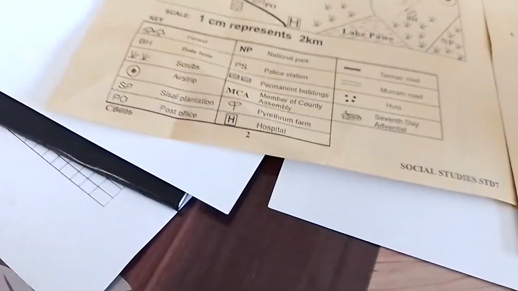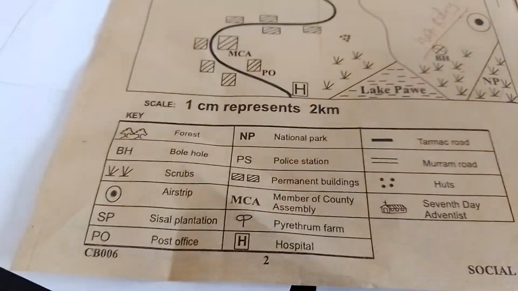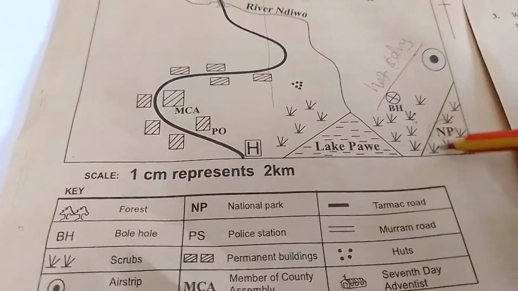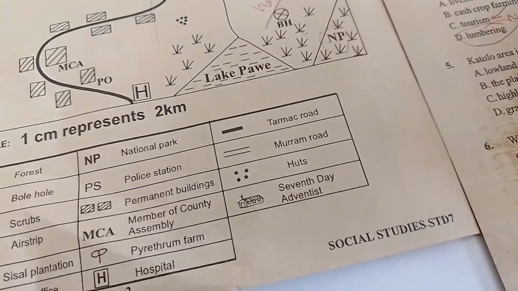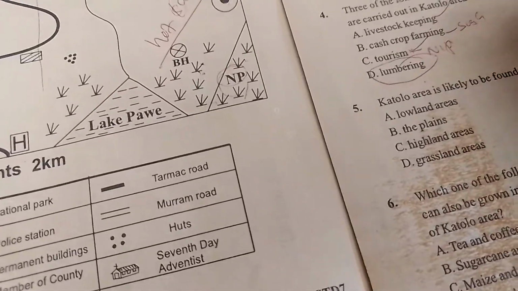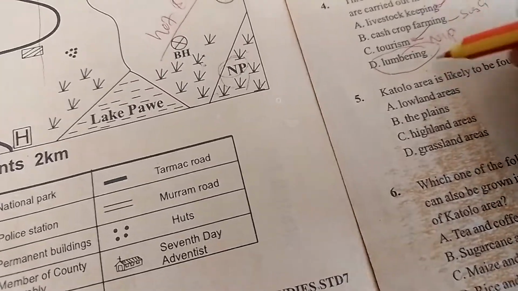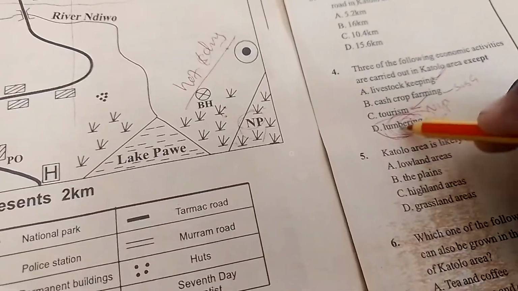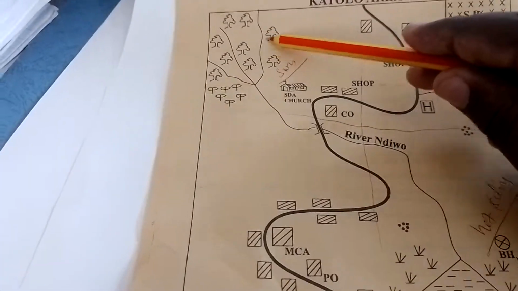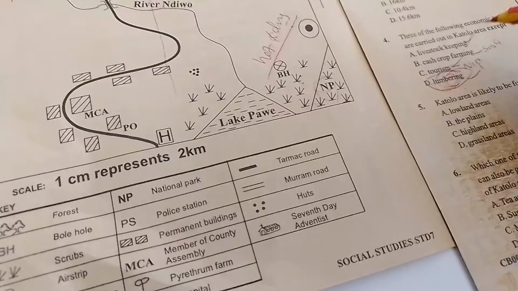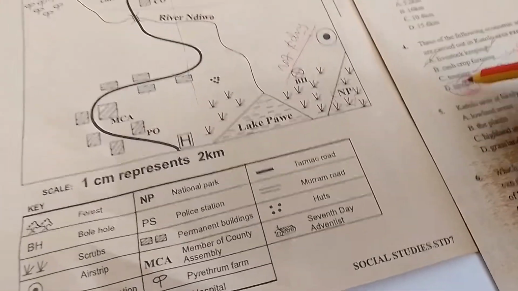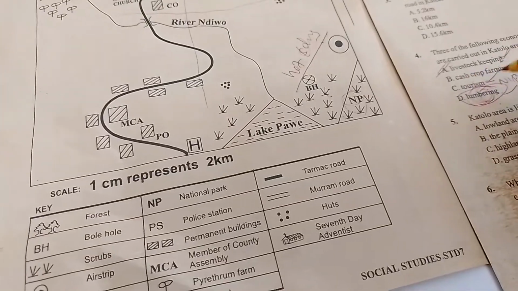Then livestock keeping, we don't have, in fact there is no cattle dip anywhere here. So this question was somehow contradicting. We can't call the animals in the park livestock keeping because livestock are domestic animals. So the contradicting answers here were livestock keeping and lumbering. We cannot assume that we have lumbering in the region. That's what we have advocated always, since we have the forest and we don't have the sawmilling. So I advise my learners to go with livestock keeping and lumbering in the region.